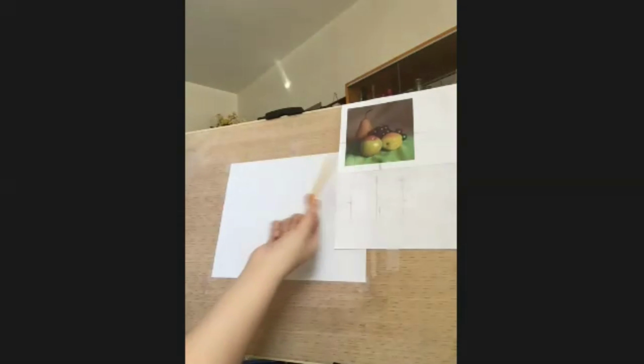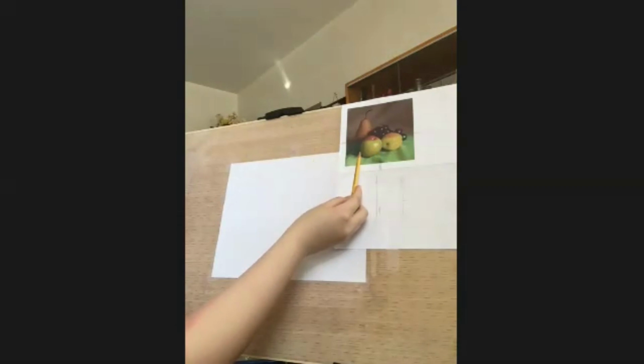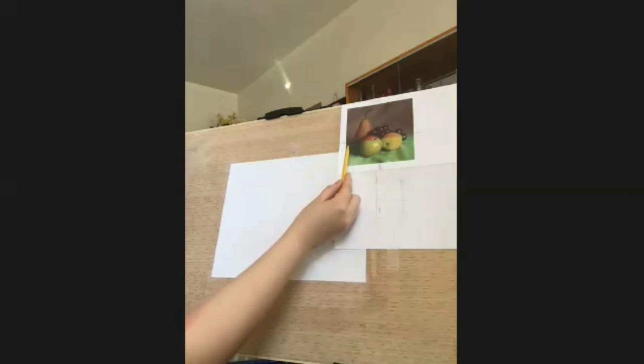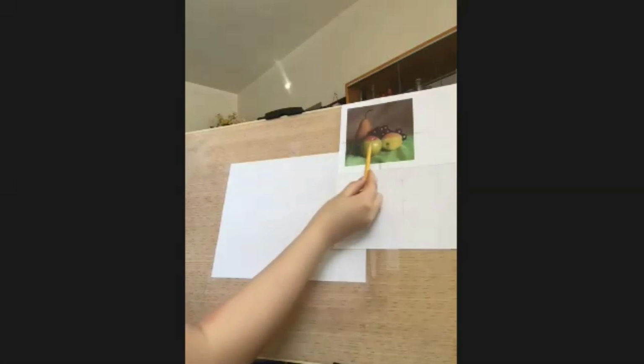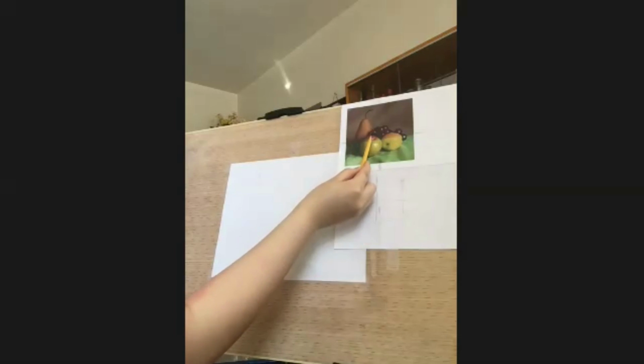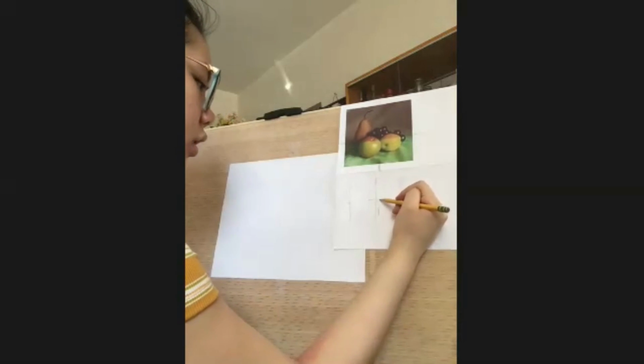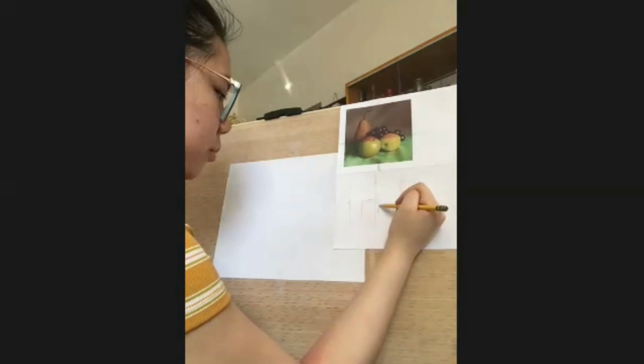Then you want to get an approximate of where the left side of the apple is. So let's say it's right here, maybe even smaller, right here. Obviously these aren't perfect, they're just guidelines. And then you have the top of the apple. Since the middle of it is right here, the top of the apple goes a little over the top. So you want your apple right here. Now we have a general rectangle for where the apple should be.